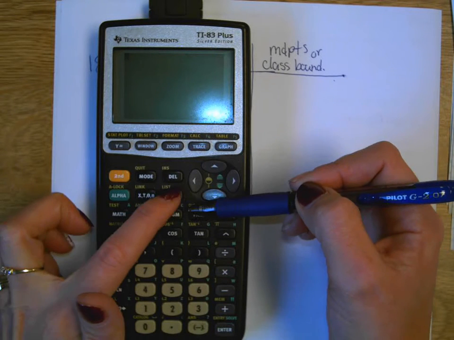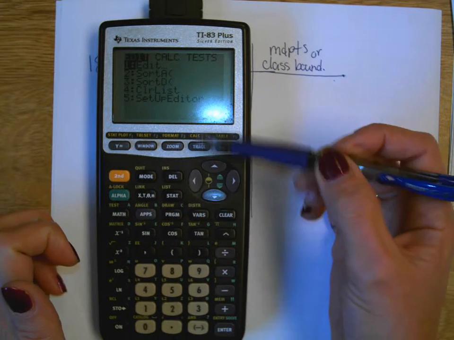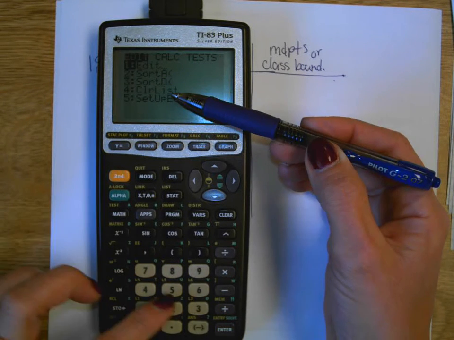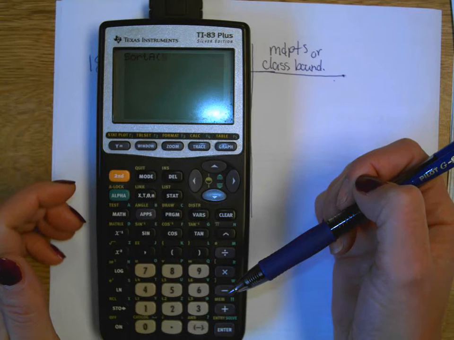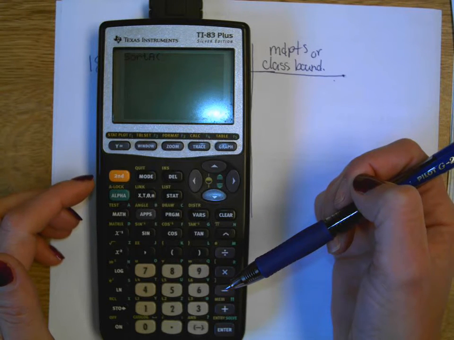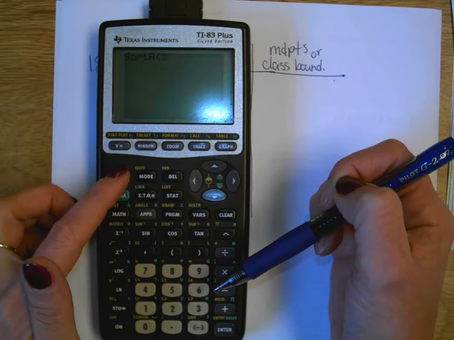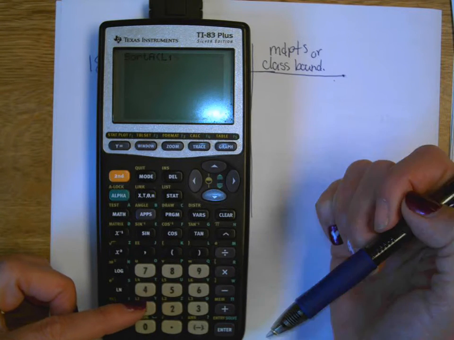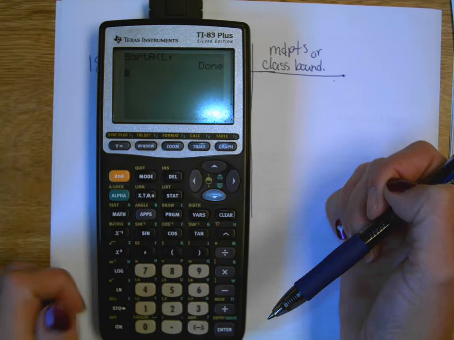Now go back to that stat. And you'll see them there, sort A and sort D. Which one do we want? A. So that's number 2. Now you've got to tell it which list. Austin, help her out, please. Why is it A? Ascending, because we want to go small to high.